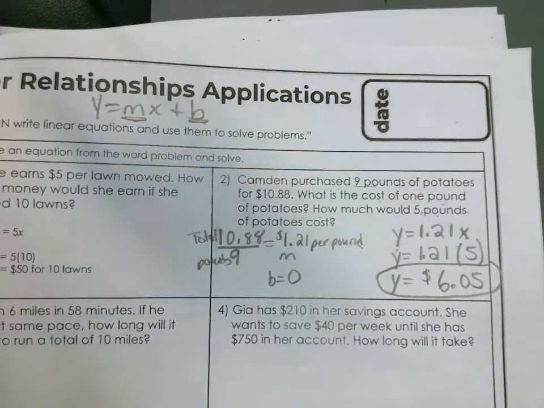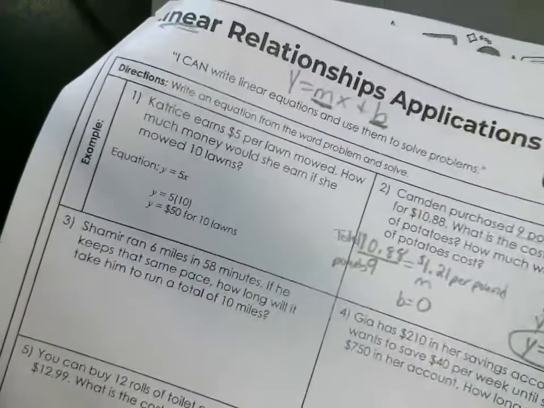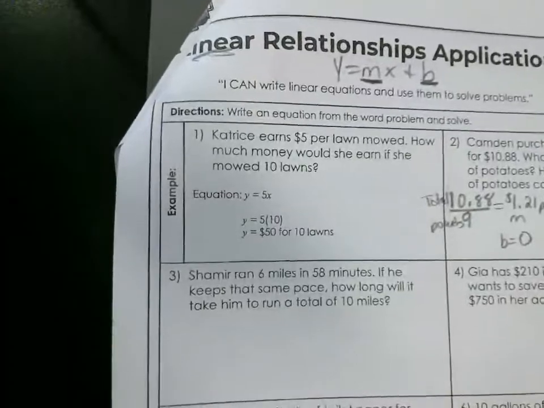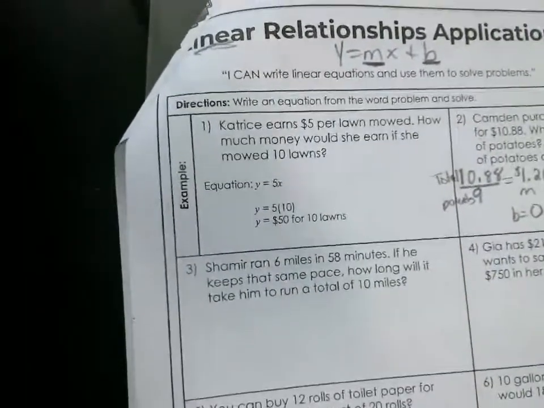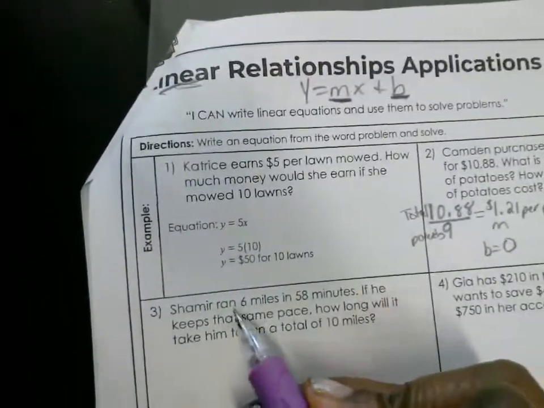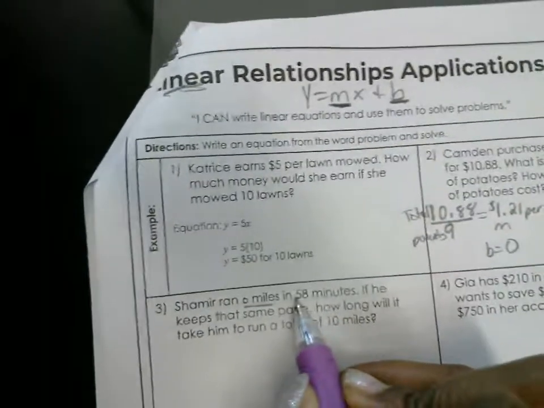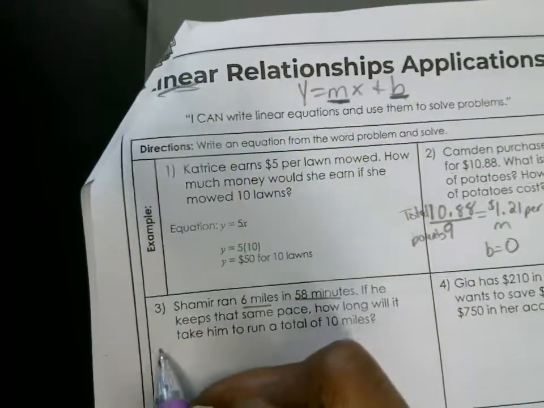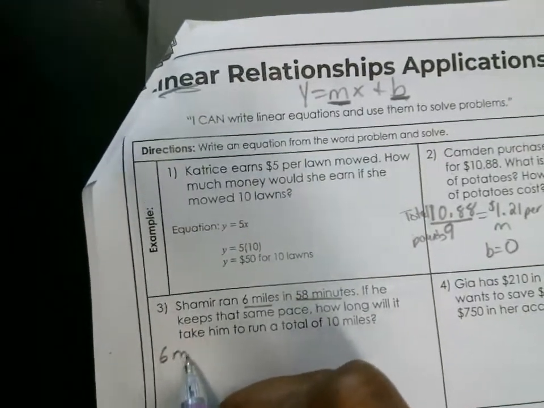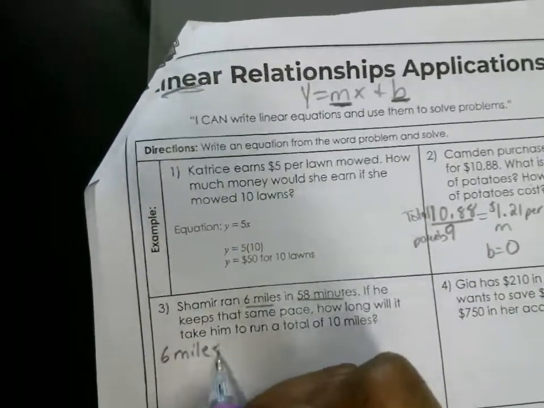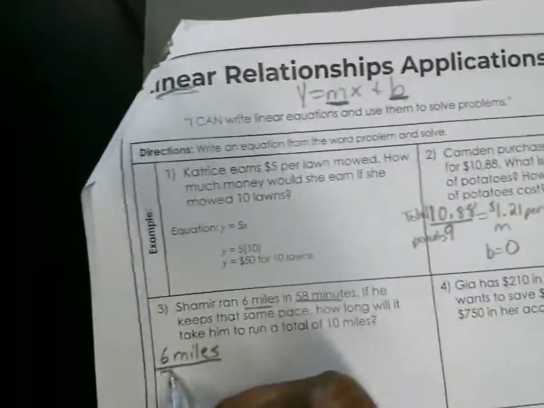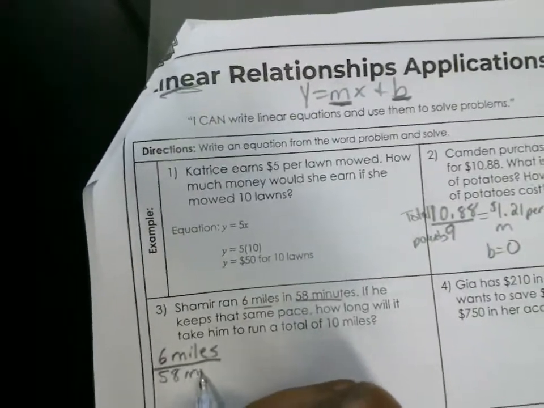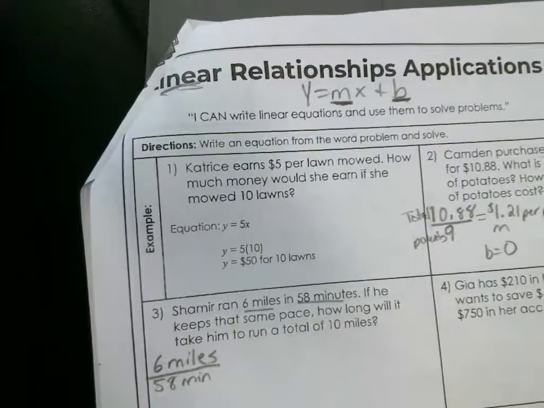Let's look at number 3. Shamir ran 6 miles in 58 minutes. Okay. So it's 6 miles. That's the total miles that goes on top. That's my y, divided by 58 minutes. That's my x. Okay.